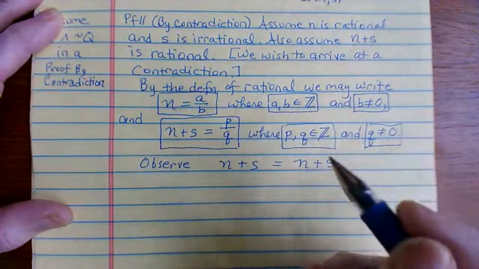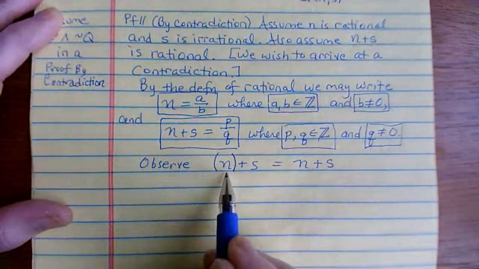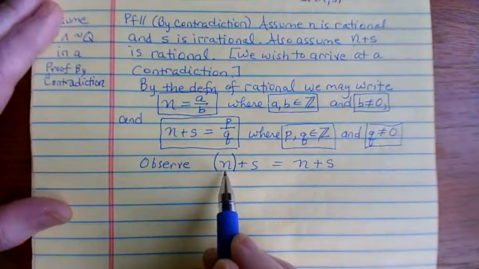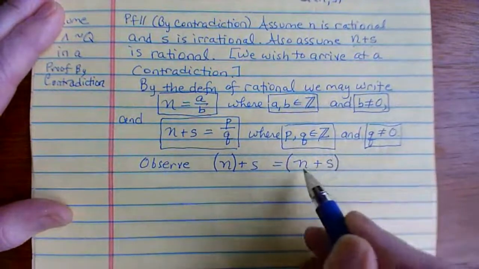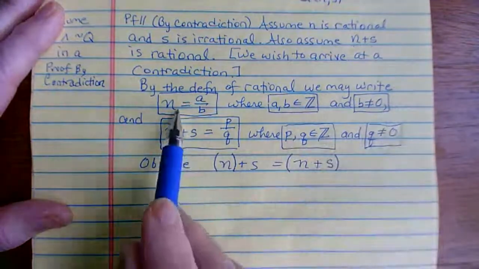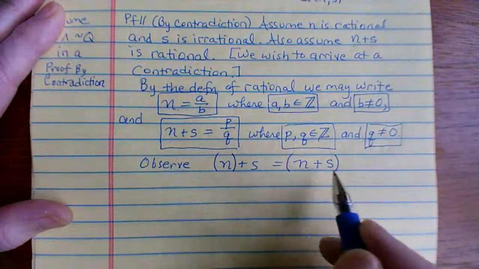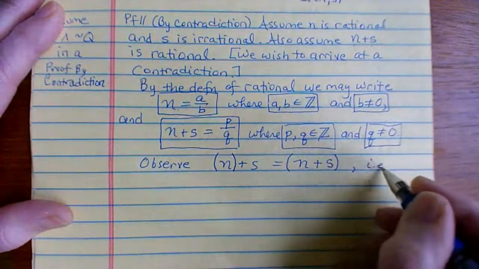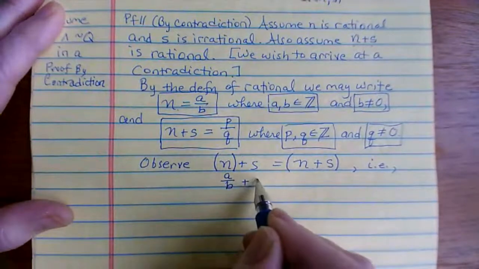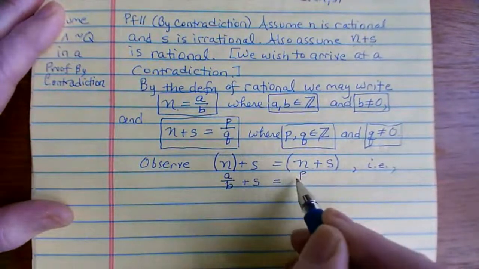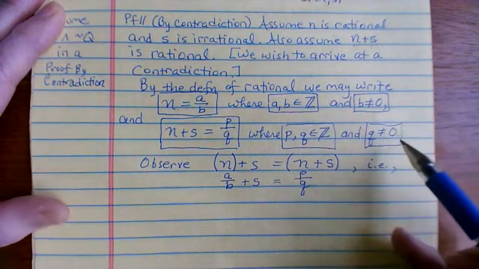So to emphasize what we're going to do, I'm going to put a parenthesis around N on the left-hand side of our tautology, N plus S equals N plus S, and a parenthesis on the right-hand side encompassing all of N plus S to indicate the substitutions that we're going to make now. So observe, N plus S equals N plus S. It asks, to continue my sentence, A over B plus S is equal to P over Q, where we know A, B, P, Q are integers, and both B and Q are not equal to 0.